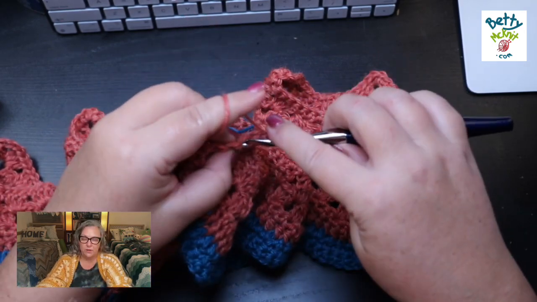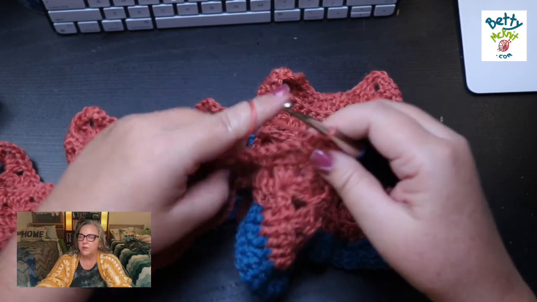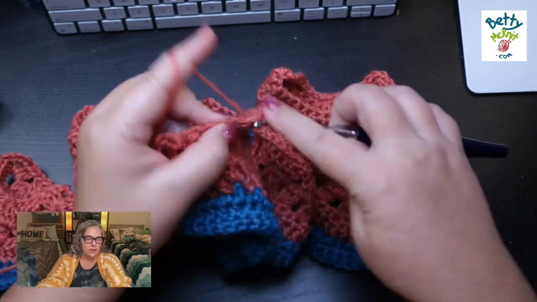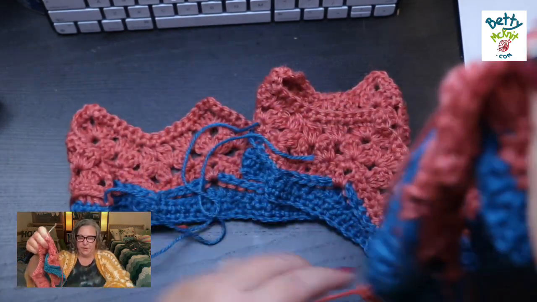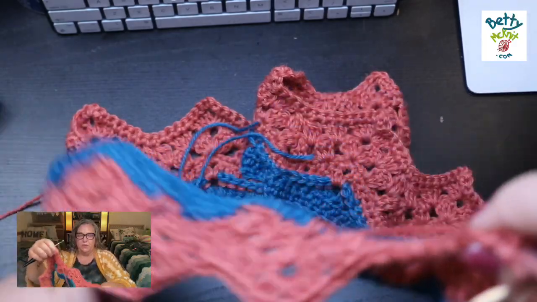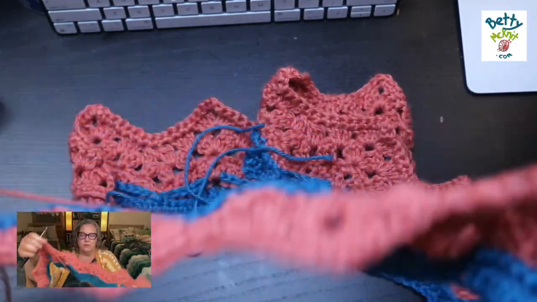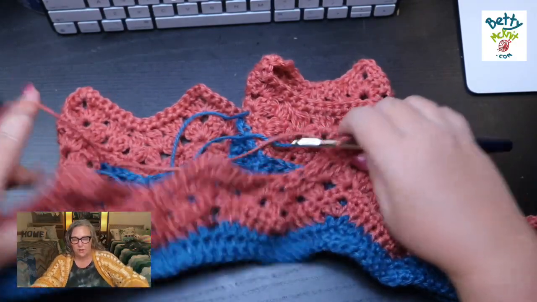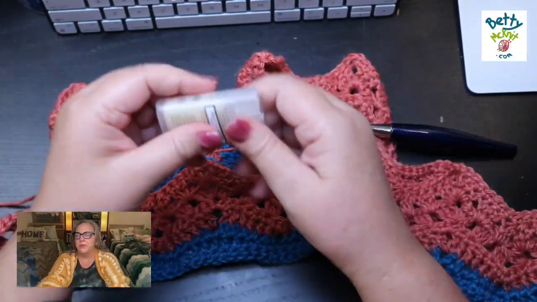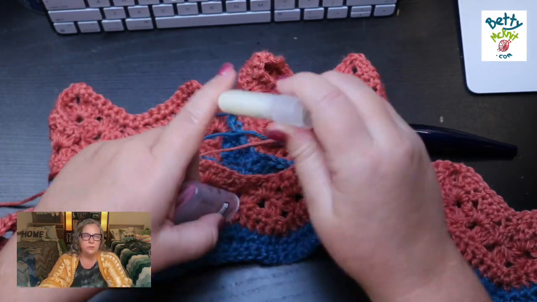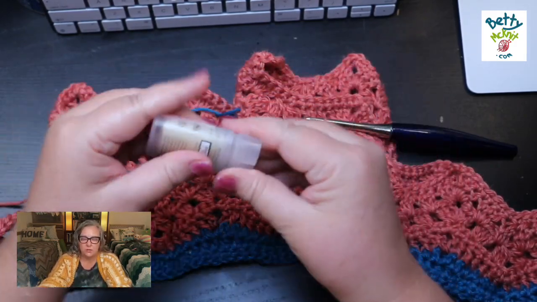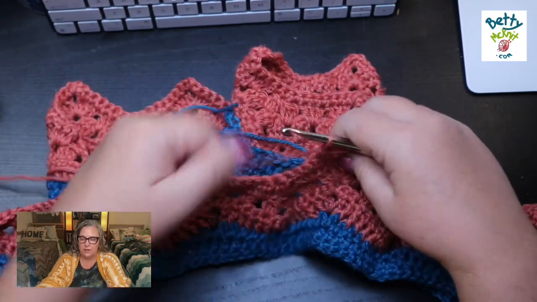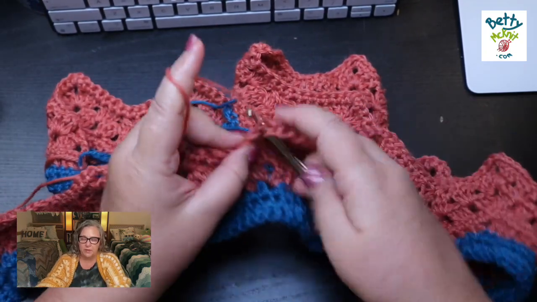I definitely want to finish this color tonight. Oh, I'm almost at the end of row 4. The single crochet rows go really fast. It's row 2 and 6. Those are the rows that take a long time.